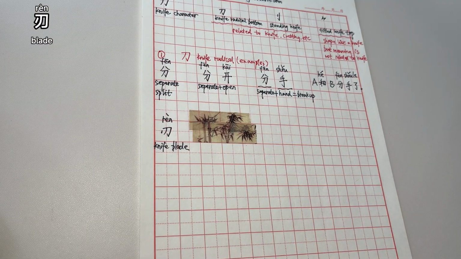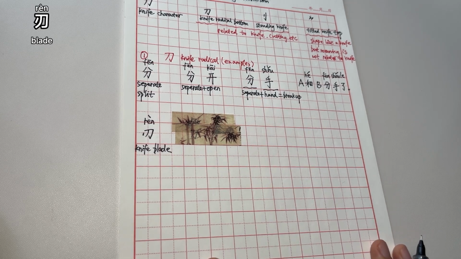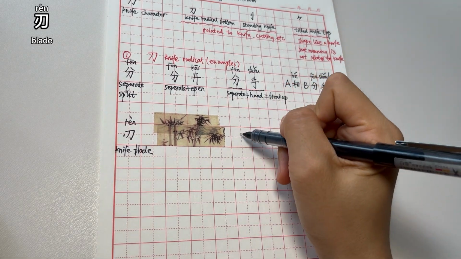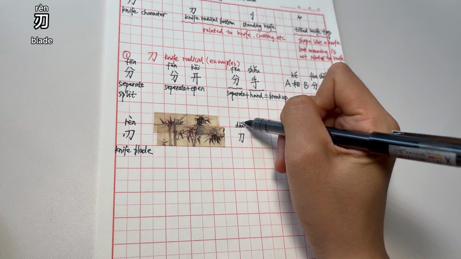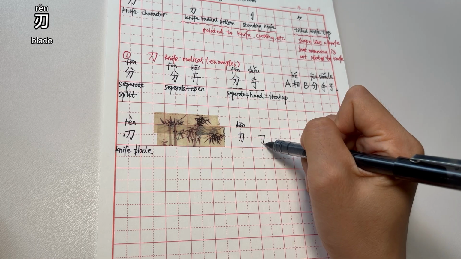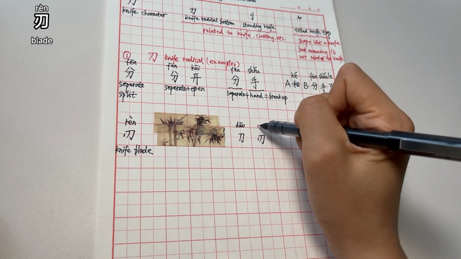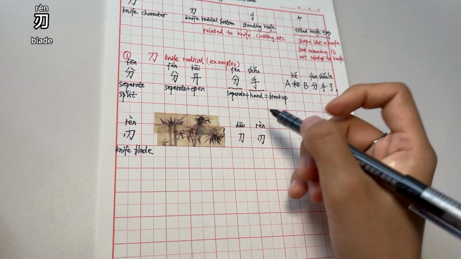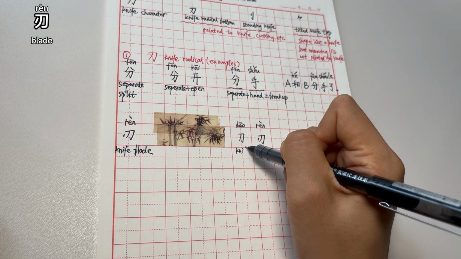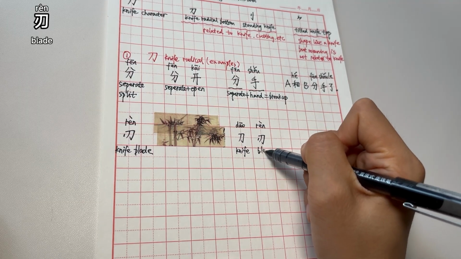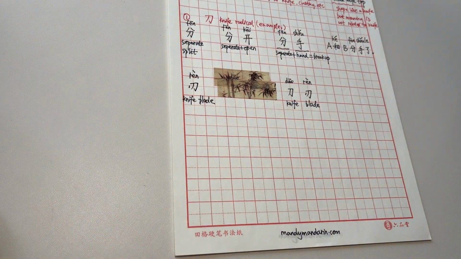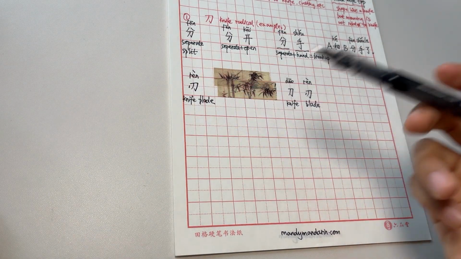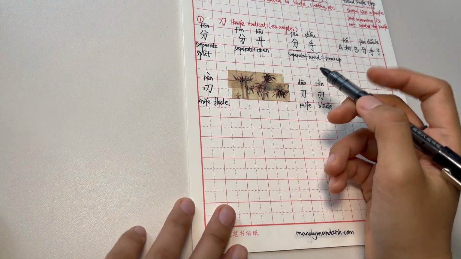If you want to talk about the knife blade very specifically, then you can say 刀刃. So 刀刃, knife blade. The next example is related to the knife blade. I will show you.